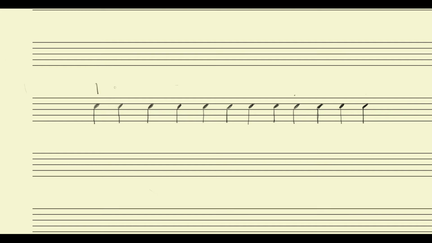So I'm going to go this time, 1, 2, 3, 1, 2, 3, 1, 2, 3, 1, 2, 3. So let's see how that feels. 1, 2, 3, 1, 2, 3, 1, 2, 3, 1, 2, 3. Notice there's a groove that's different from the 1, 2 groove that emerges when I start saying 1, 2, 3. There's a little bit of an emphasis on the 1.